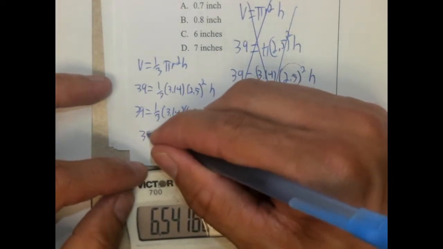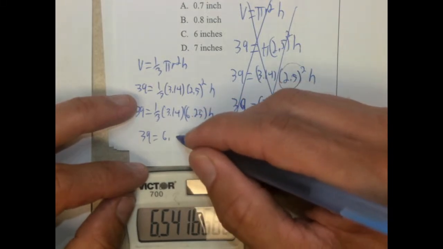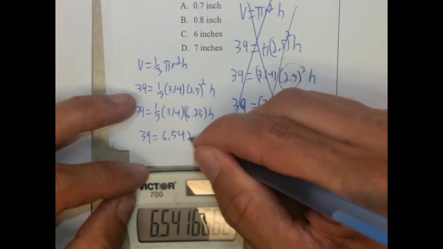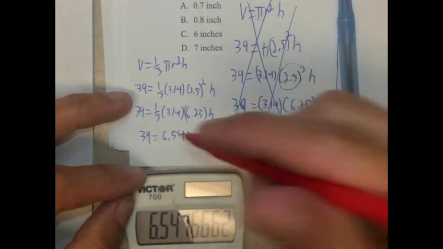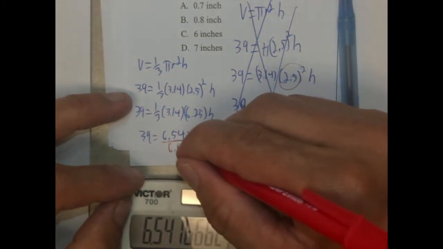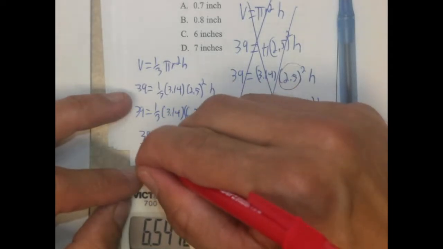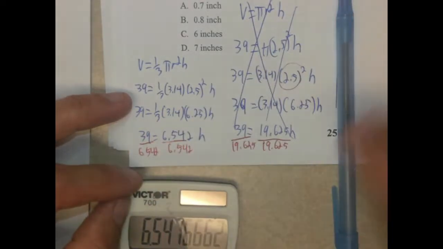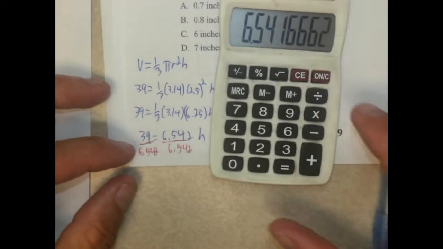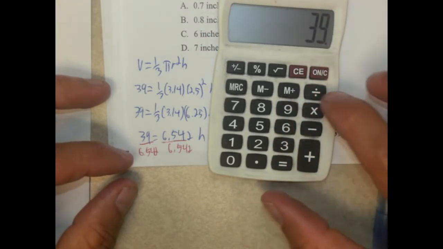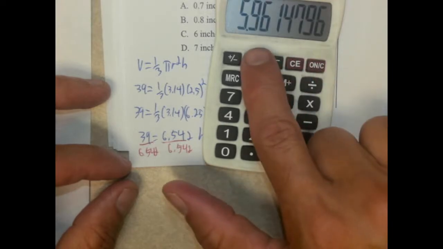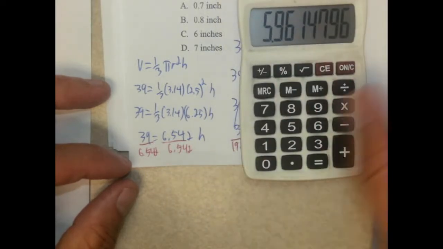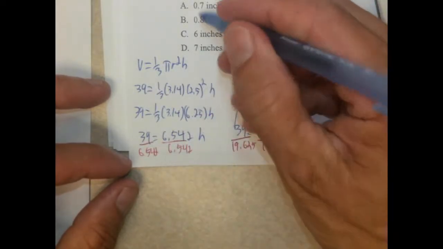We're going to say 39 equals 6.542h. And then we're going to divide both sides by 6.542. And then 39 divided by that. So 39 divided by 6.542. It's very close to 6. It's very, very close to 6. So C should be the answer.